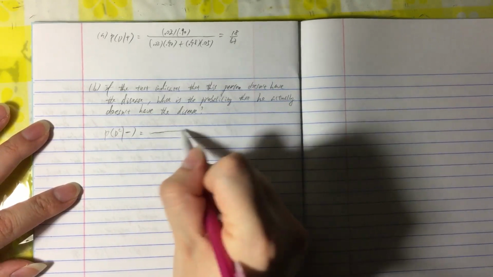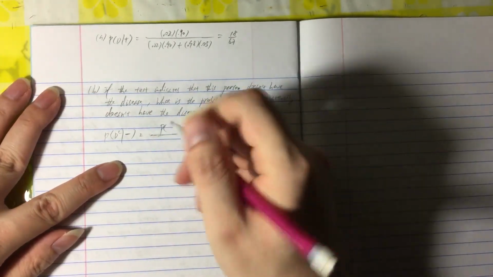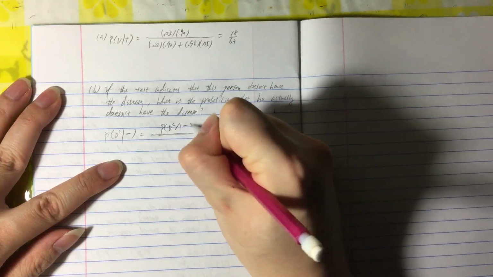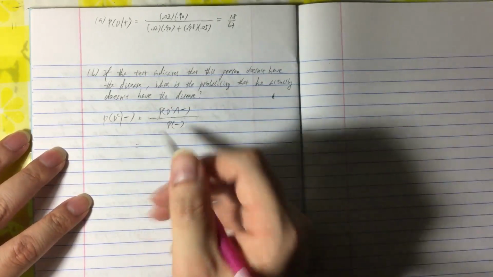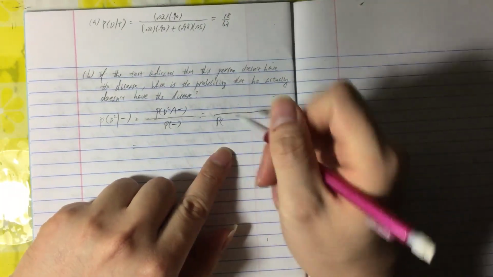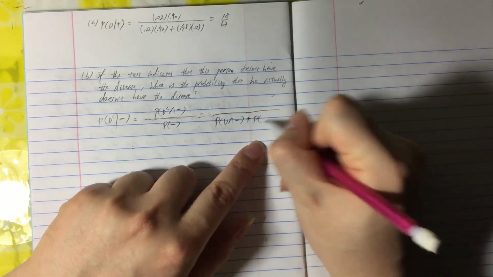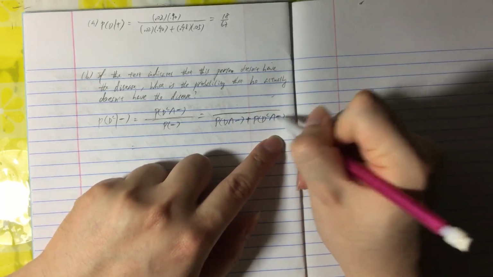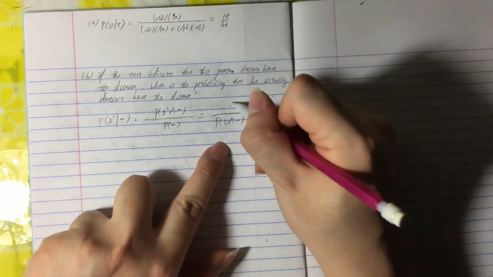Use the formula. It can be rewritten as probability of D complement intersection minus over probability of minus. Now, if this person is test negative, there are two cases. Either he has a disease and tests negative, or he doesn't have disease and tests negative. Keep the numerator the same.